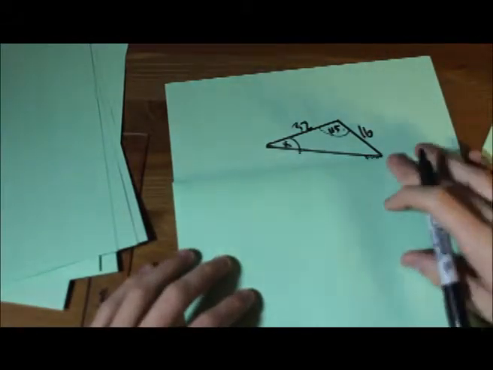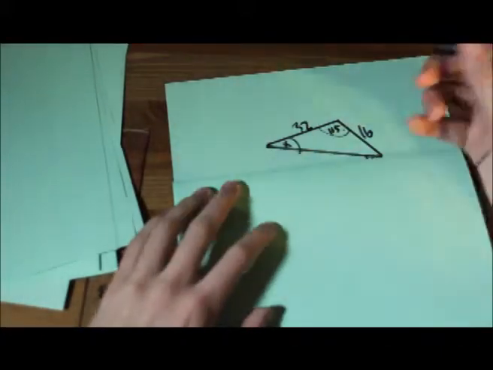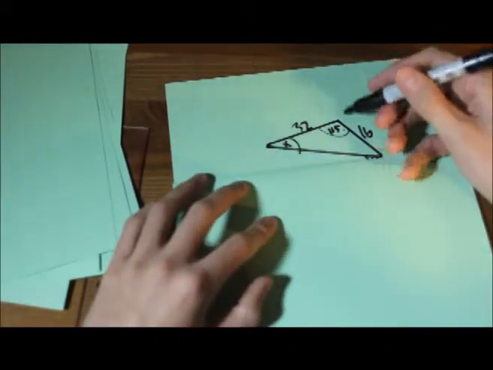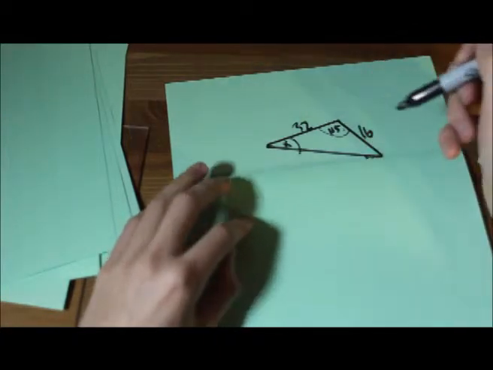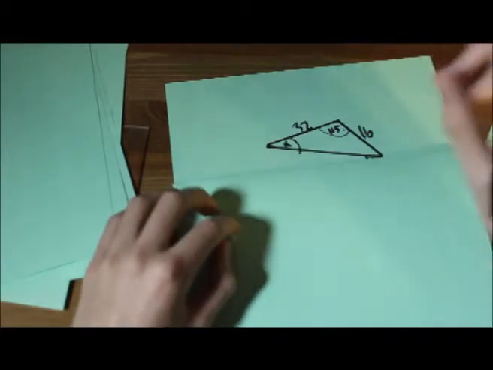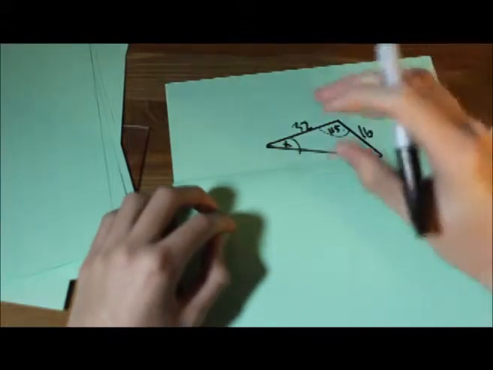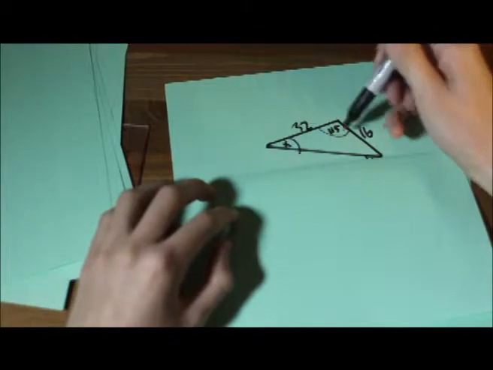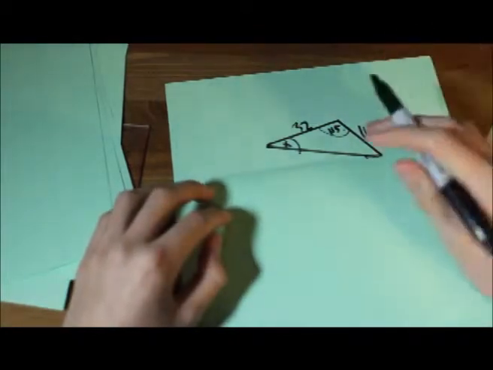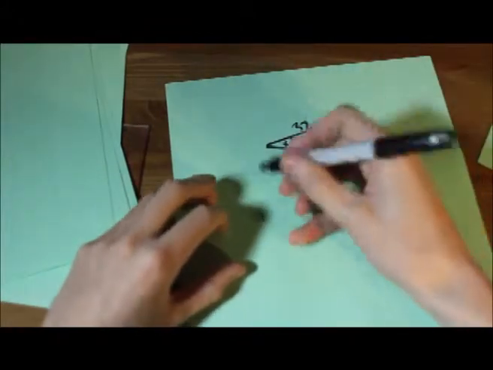So this is an example of when not to use the law of sines. Basically with this one, they give you one piece of information for each sine fraction, so you don't have enough information to be able to make a complete balance in between.